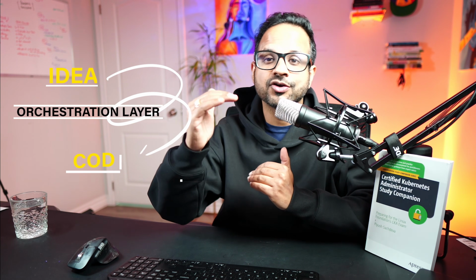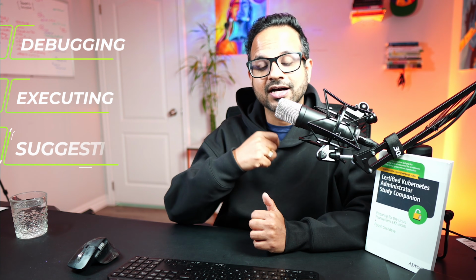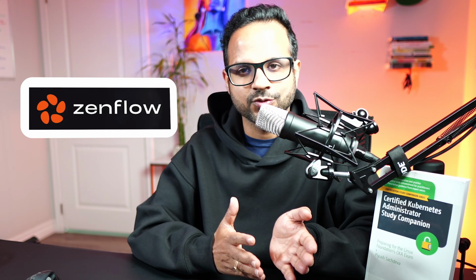So how it works: it's an orchestration layer that sits between your idea and your code. It helps you with the step by step systematic execution of not just writing the code but also debugging it, executing it, and also asking for your suggestions and inputs from time to time, because it's an orchestration layer. It's not just another series of AI prompts, right? It doesn't work like that. AI does not need more prompts, right? It needed an orchestration layer, and this is where Zenflow comes into the picture.